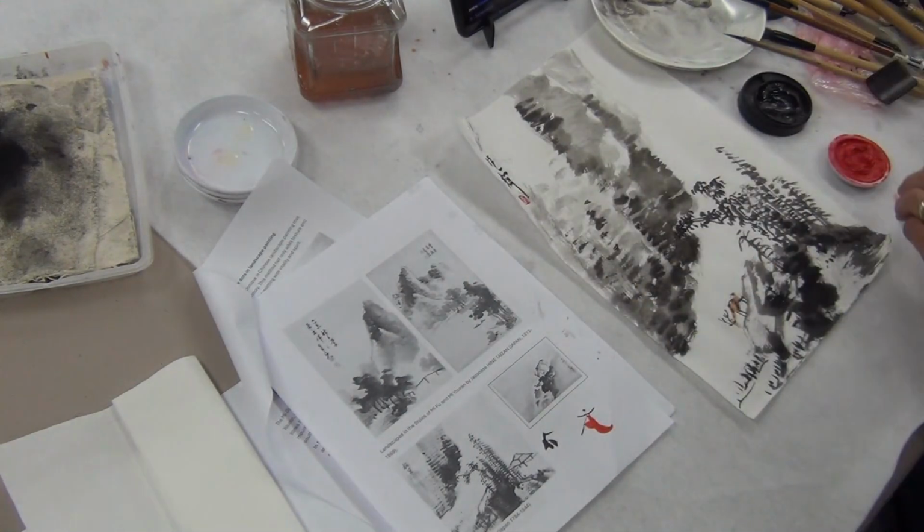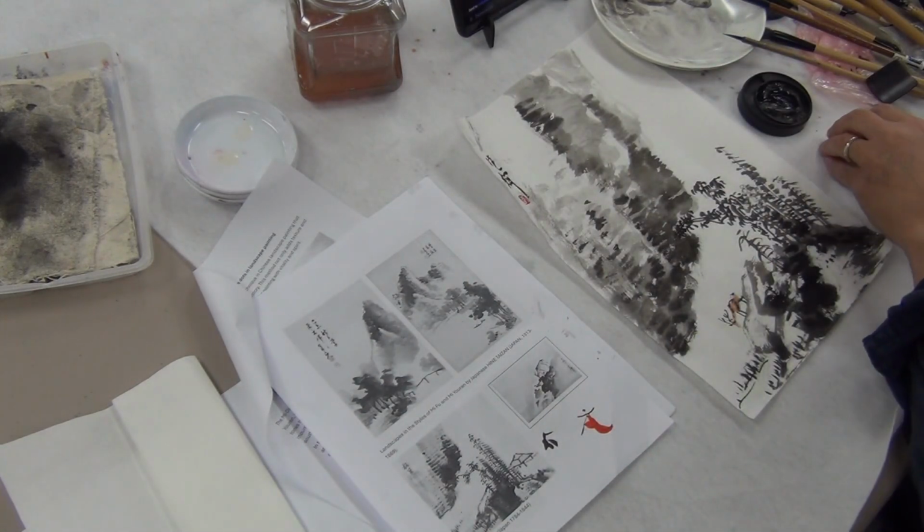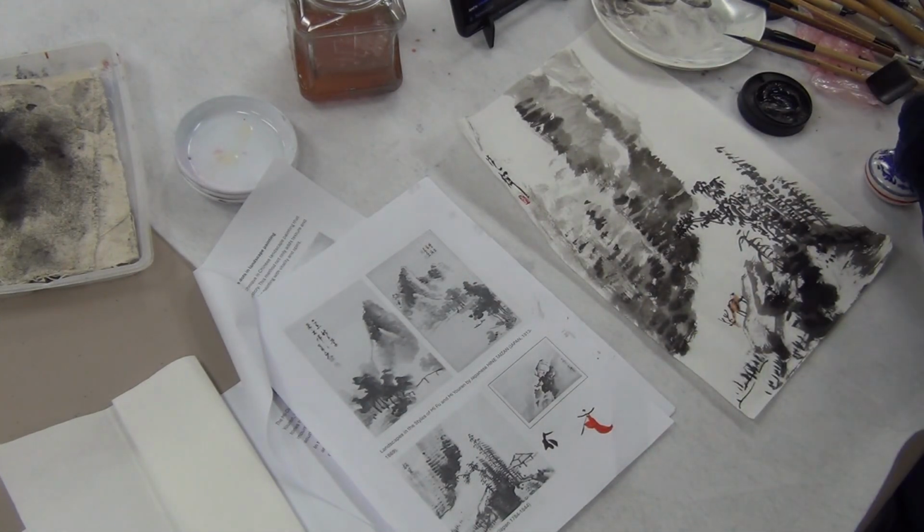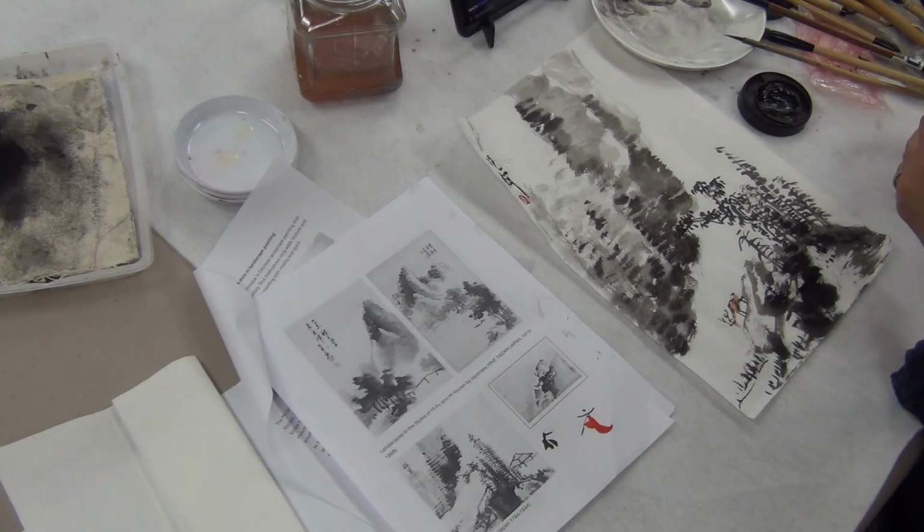If your calligraphy is to be part of it, because he's the original master. He's a calligrapher, so he inscribed his painting.